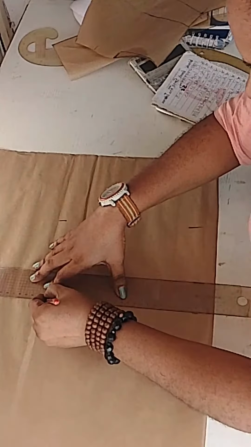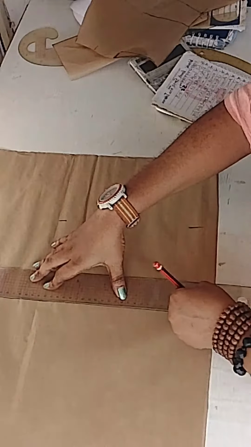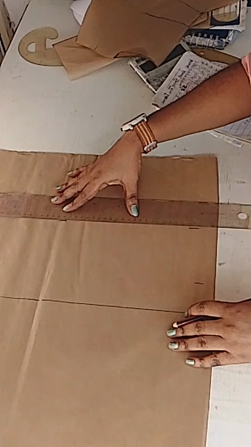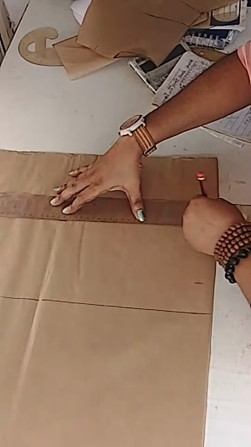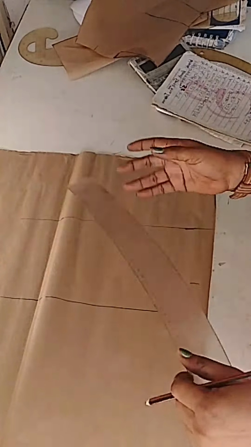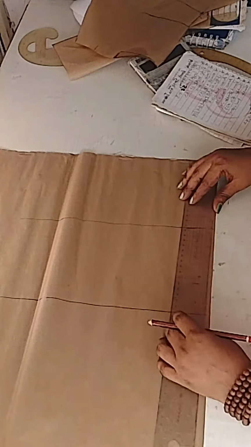No, so I'll just connect it like this, and then we'll input our horizontal measurement, which is our circumference. But before we do that, we'll take away 2 inches for our zippers.